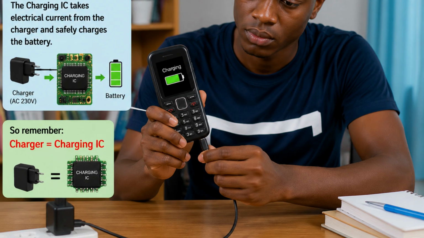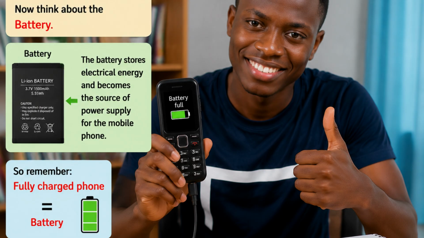At this point, remember the charging IC. The charging IC takes electrical current from the charger and safely charges the battery. So remember, charger equals charging IC. After a while, the phone became fully charged. Now think about the battery. The battery stores electrical energy and becomes the source of power supply for the mobile phone. So remember, fully charged phone equals battery.